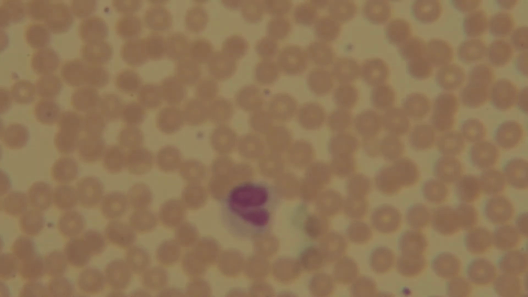The nucleus is lacy, airy. It's not that the chromatin is not condensed because the cell is immature. It's just how airy and lacy it is. And the cytoplasm is grayish. If you look very intensively, it has some granules.